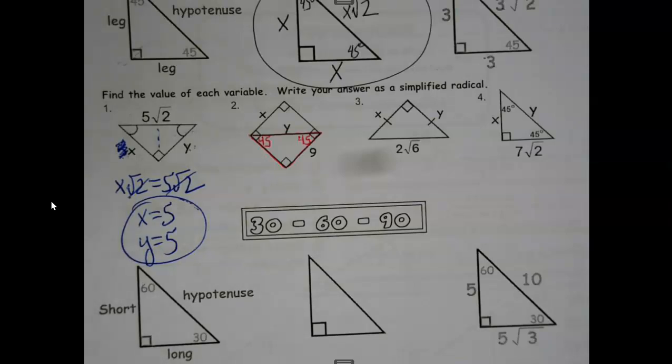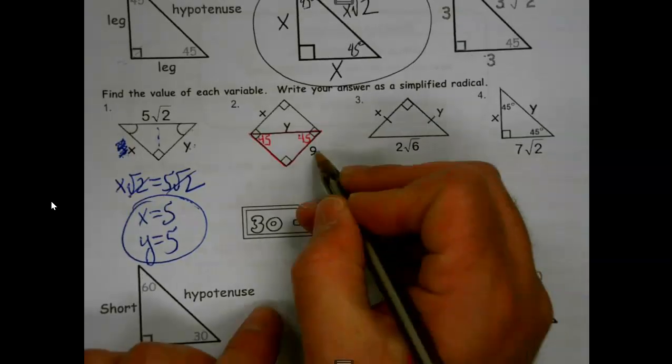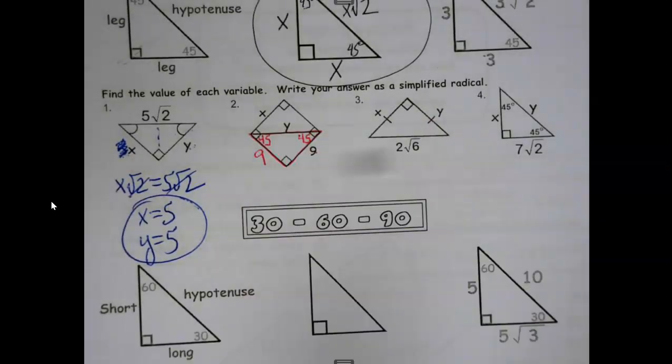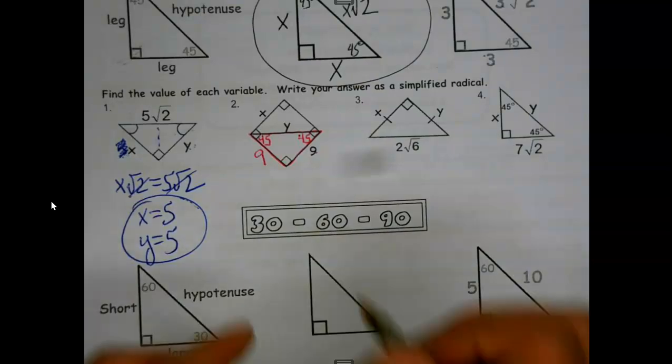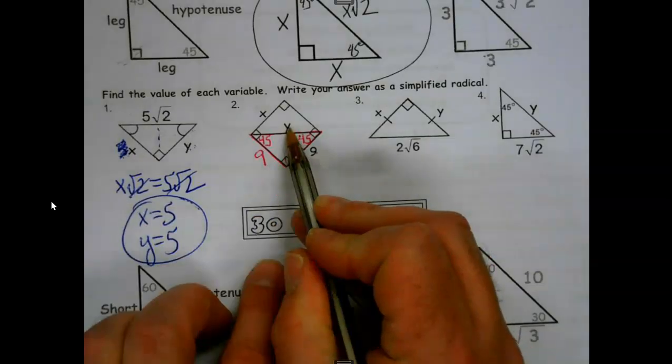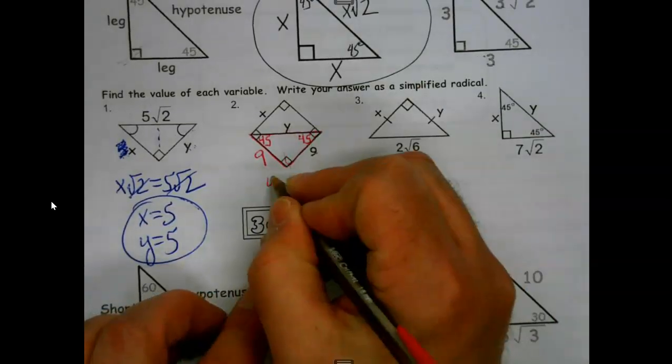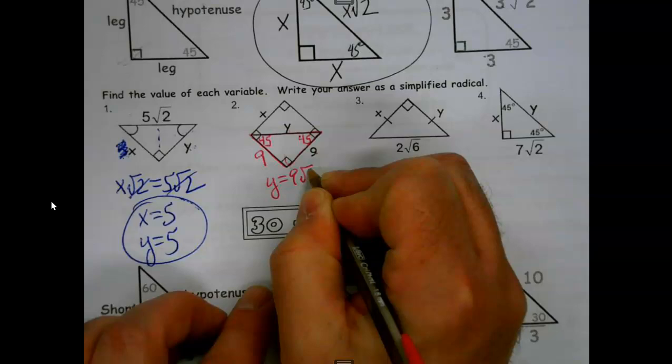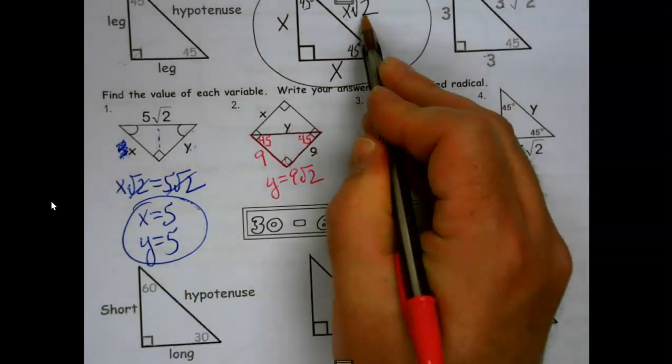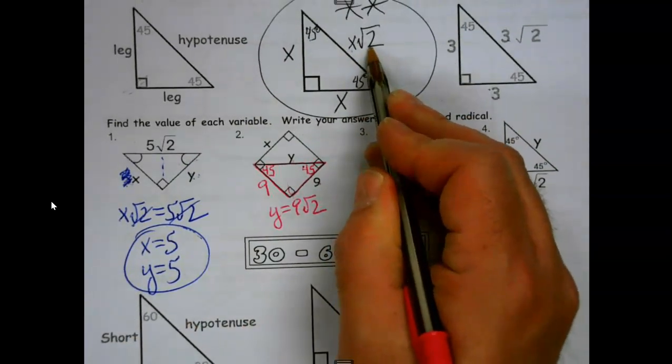So if I start building this, my two legs have to be the same. I don't need that for an answer, but it could help me get where I need to be. And then my hypotenuse just means I'm taking my x and putting the square root of 2 with it.